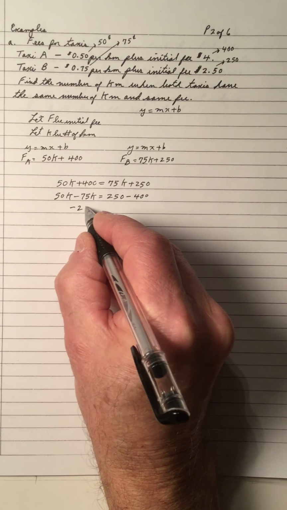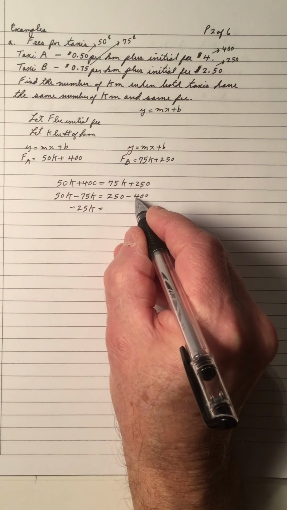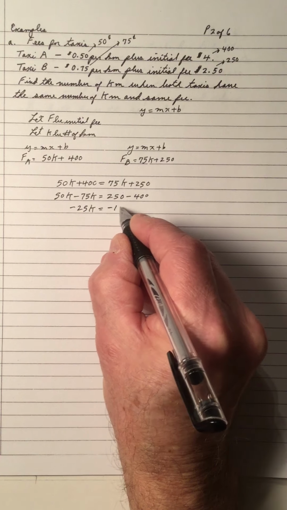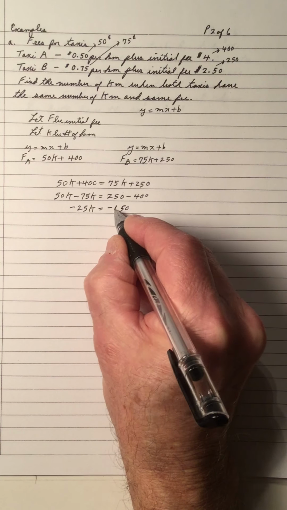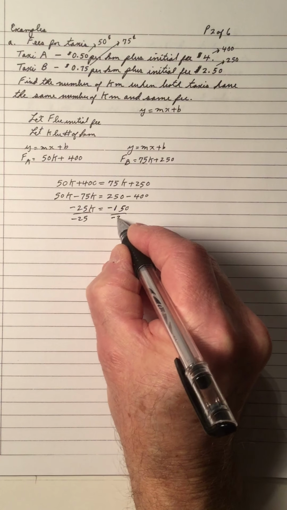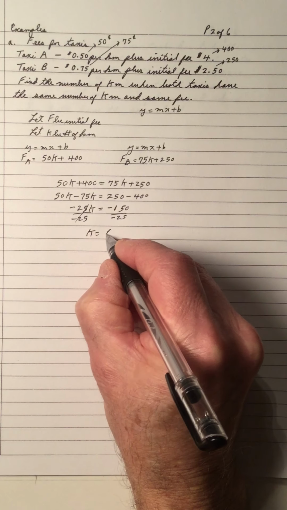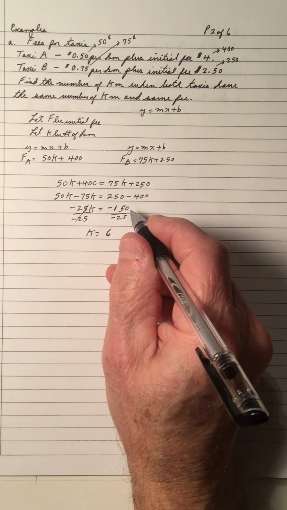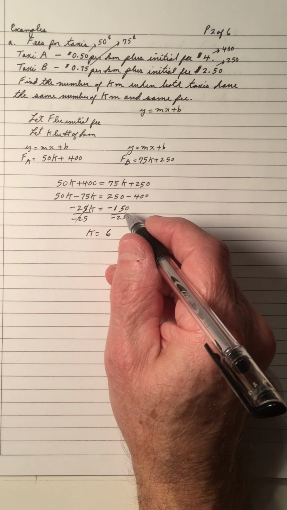That gives me negative 25k equals 250 minus 400, which is negative 150. Negative 150 divided by negative 25 on both sides. They cancel. I get k equals 6. So 6 kilometers is when both taxis will have the same number of kilometers and the same fee.